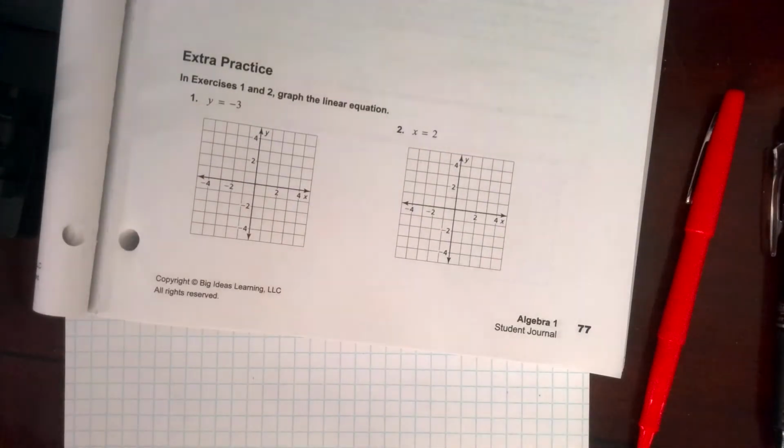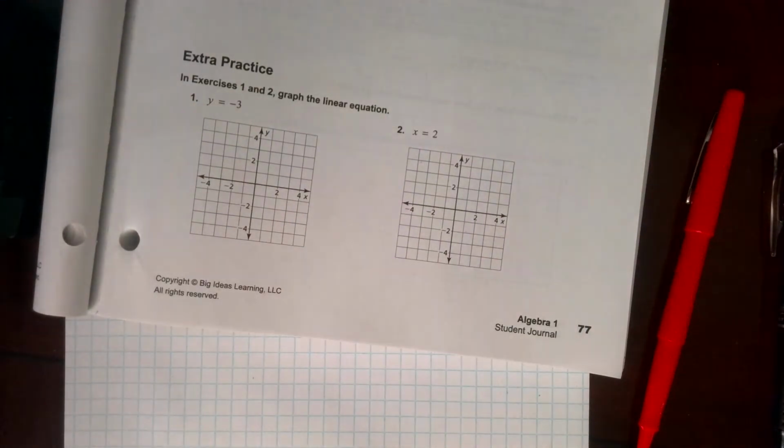And there are two problems here. I want you to try out these two problems. They should be really quick, but remember, plot your intercept first. Then you'll know how your line is going to look. Pause the video here, and let's see how we do.